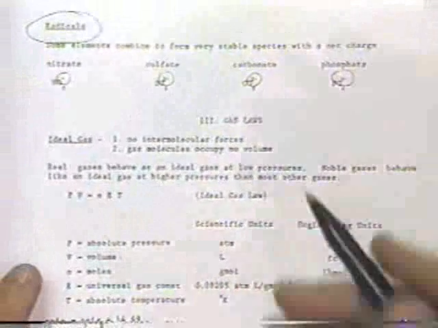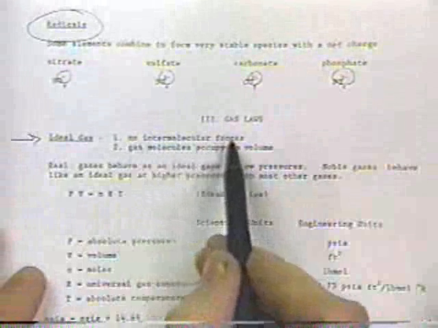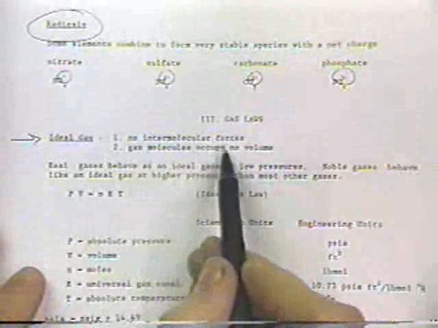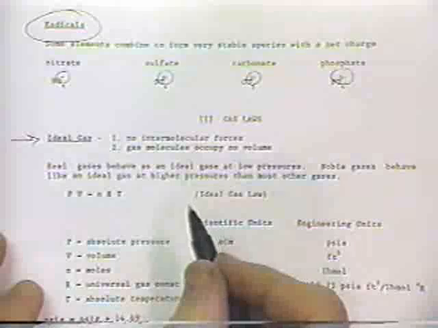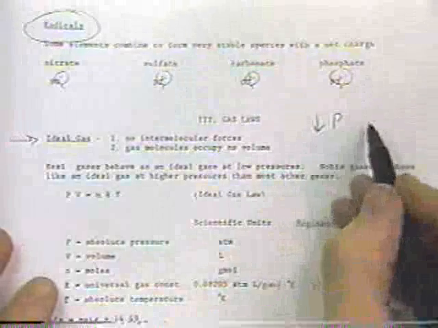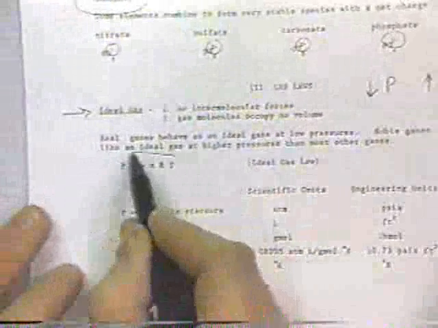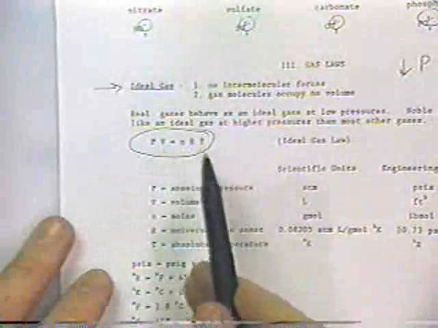Okay, let's shift gears a little bit and talk about the gas laws. There's a concept called an ideal gas, and what we mean by an ideal gas is it has no intermolecular forces and the gas molecules occupy no volume. In reality, there is no such thing as an ideal gas, but real gases will behave like ideal gases if we have a very low pressure, and also as we go to high temperatures, gases behave as ideal gases. Now, the ideal gas law describes the relationship between pressure, volume, moles, and temperature.